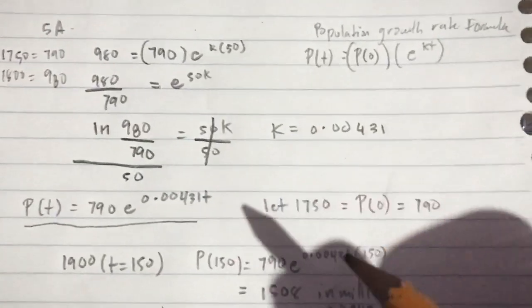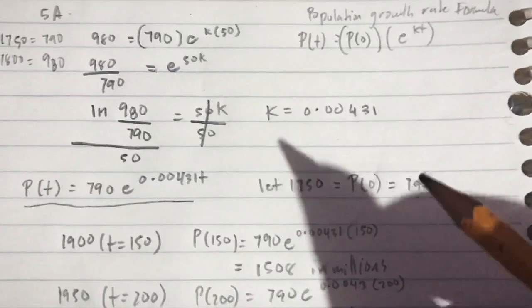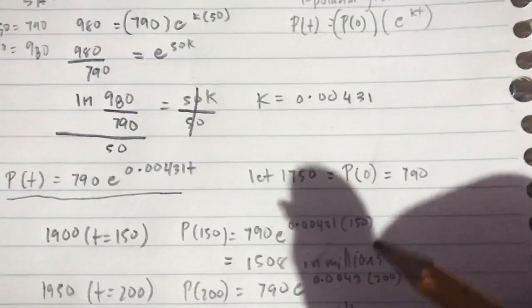So based on the answers, the predictions are both lower than the actual numbers.